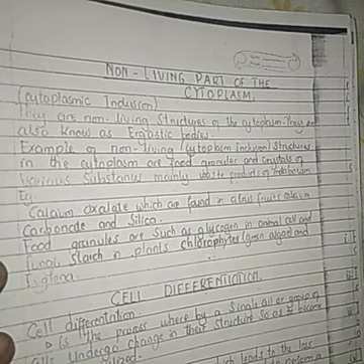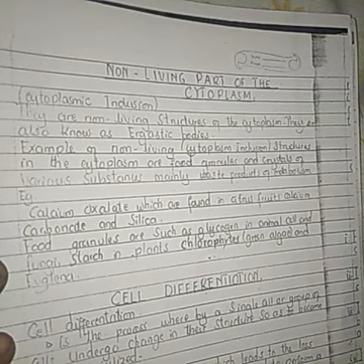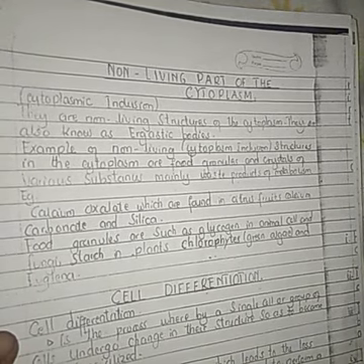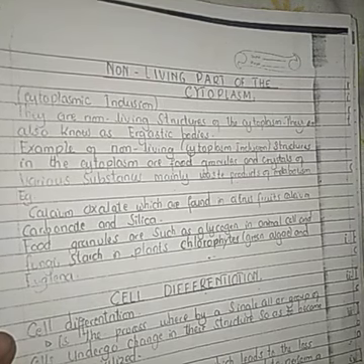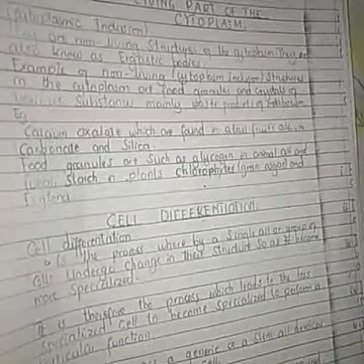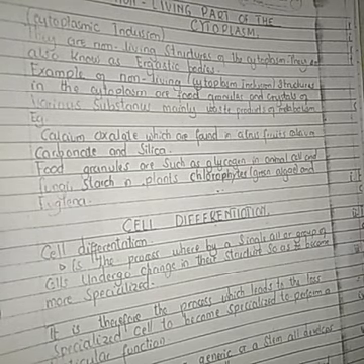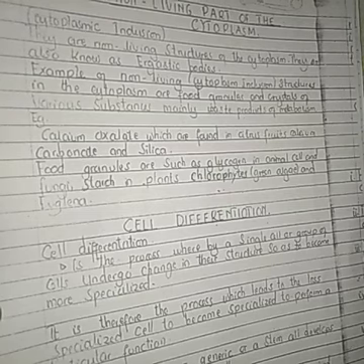Examples of cytoplasmic inclusions in the cytoplasm are food granules and crystals of various substances, mainly waste products of metabolism, such as calcium oxalate, which is found in citrus fruits, calcium carbonate, and silica. The food granules are such as glycogen in animal cells and fungi, starch in plants, chlorophyll, green algae, and euglena.